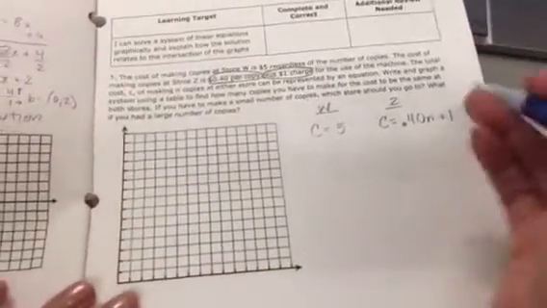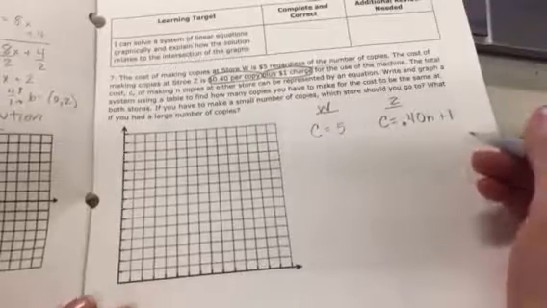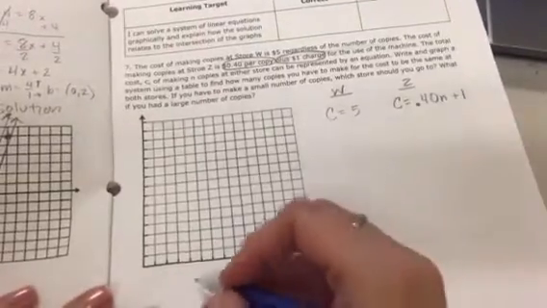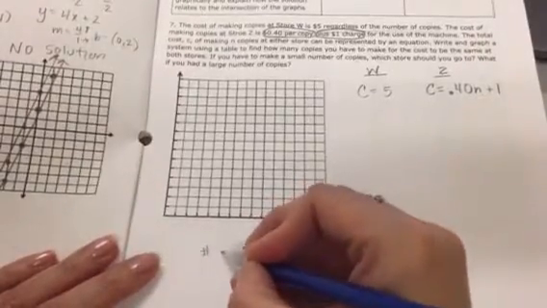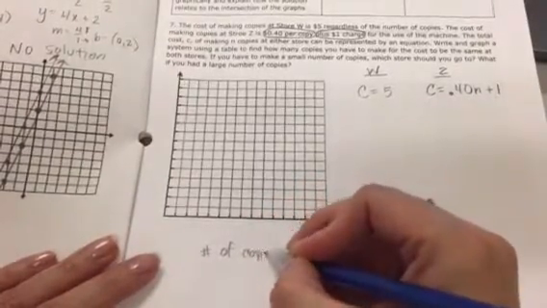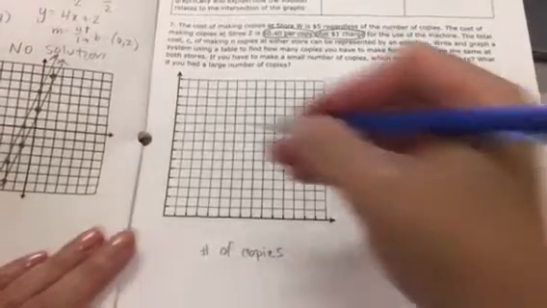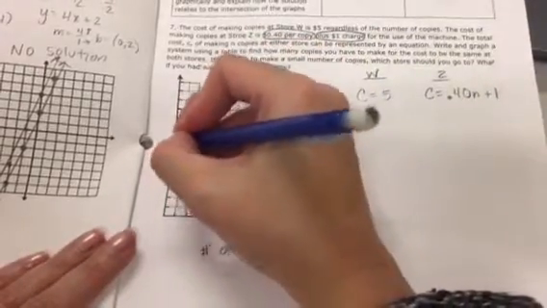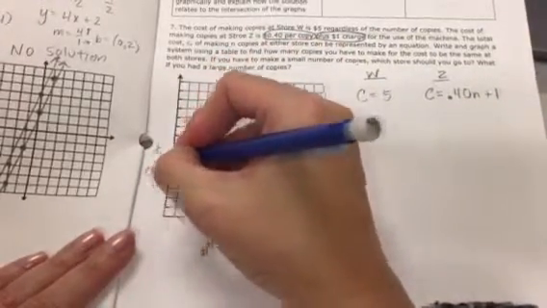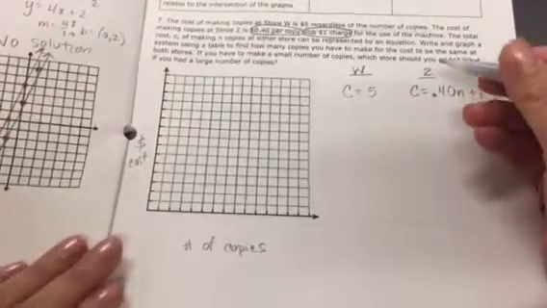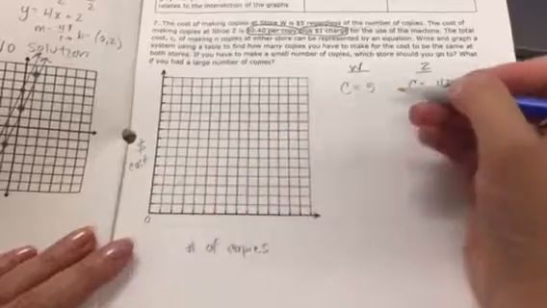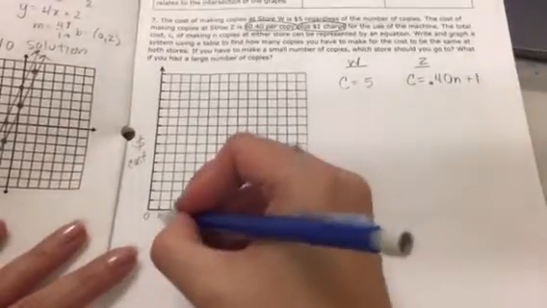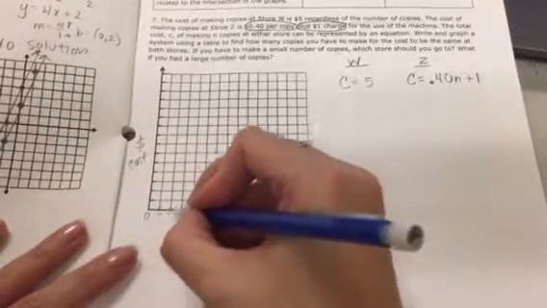Now I need to figure out, well, when is the cost going to be the same? Well, down here along the x-axis, I'm going to make this my number of copies. And along this side is going to be the cost in dollars of those copies. All right, so now if I start at 0, I'm going to just label these by going up by 1.